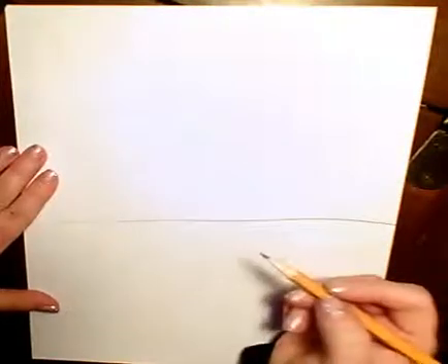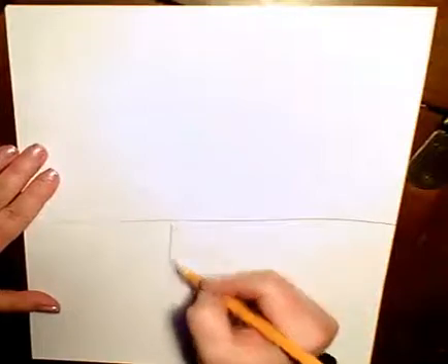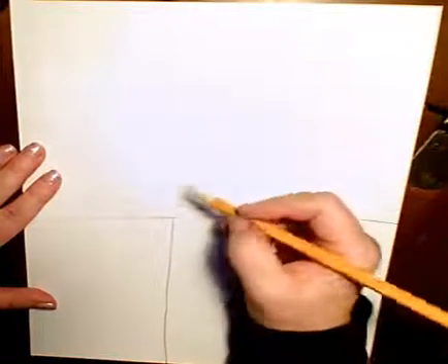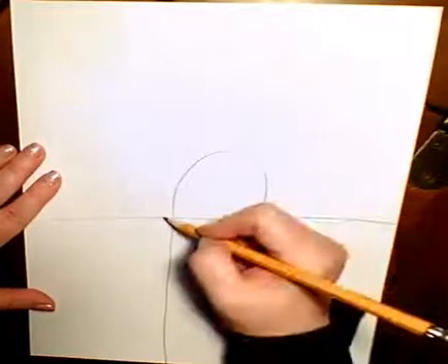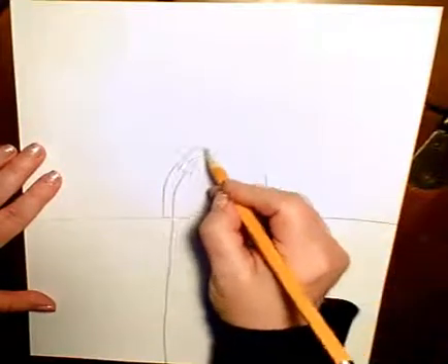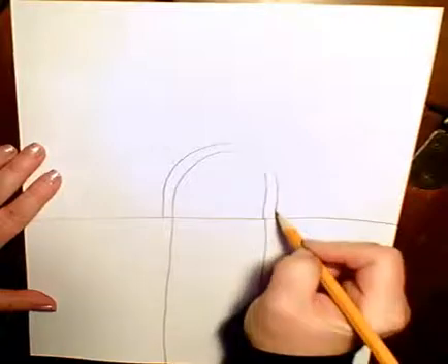And then your castle is going to need an entrance. So I'm going to put a line there and a line here. And then I'm going to want a door. So here's my castle door. And I'm going to just make a little line around the door.